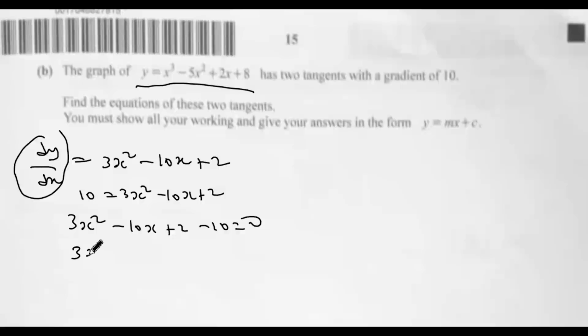So I will say 10 equals 3x squared minus 10x plus 2. If I rearrange this, I have 3x squared minus 10x plus 2 minus 10 equals 0. Then finally 3x squared minus 10x minus 8 equals 0.